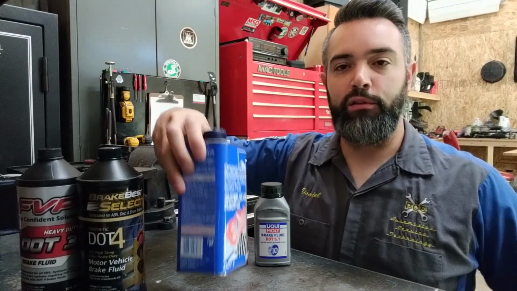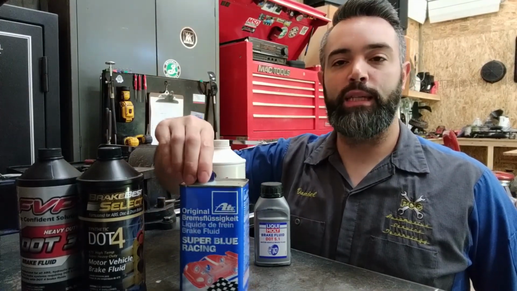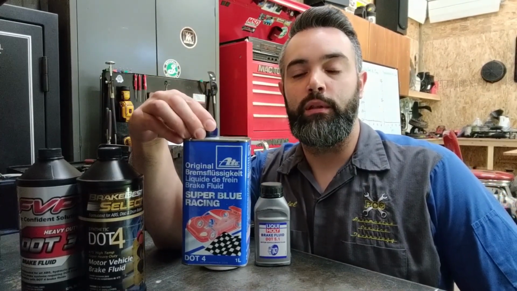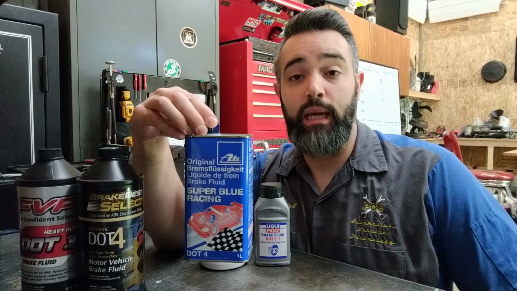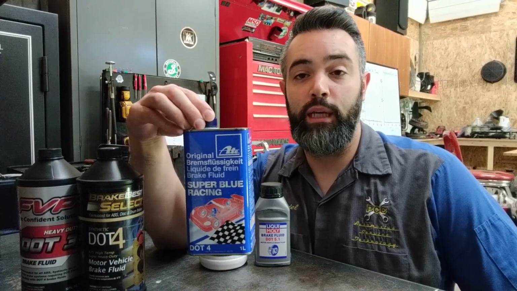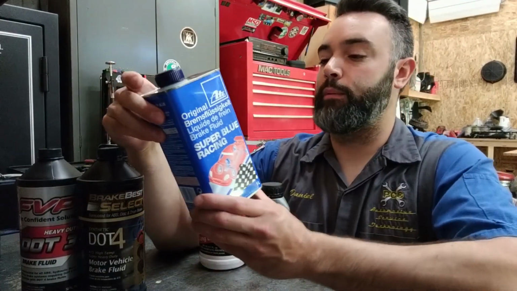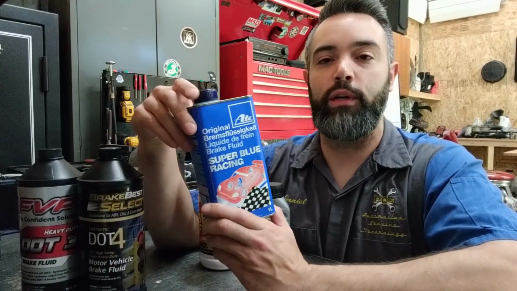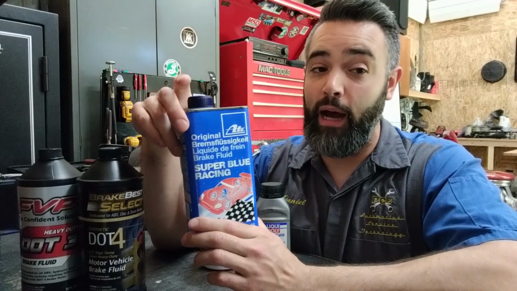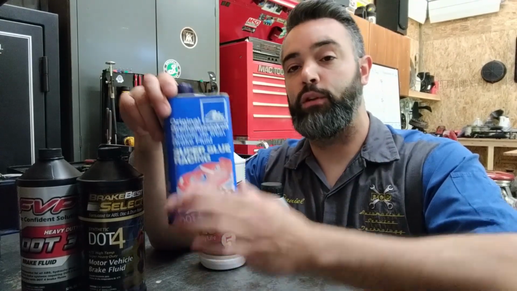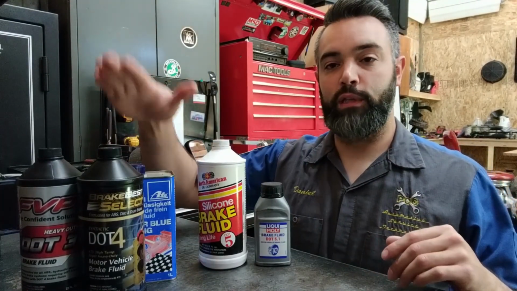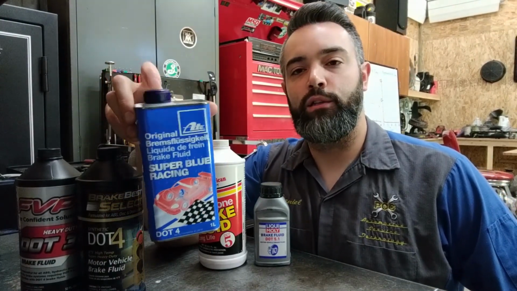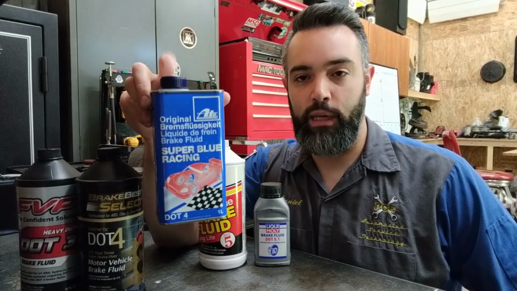There is a special type of DOT 4 fluid made for racing applications where brakes are going to be under a lot more abuse. So they're going to be generating more friction and consequently more heat. It says right on the bottle here, boiling point 536 degrees Fahrenheit. So quite a bit higher than the 446 degrees of standard DOT 4. This one is actually dyed with a blue dye to help indicate what type of fluid it is.